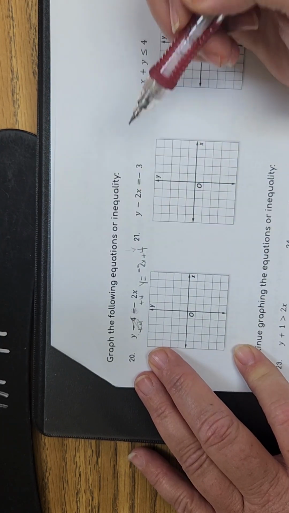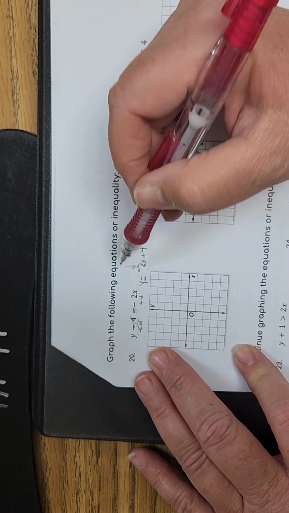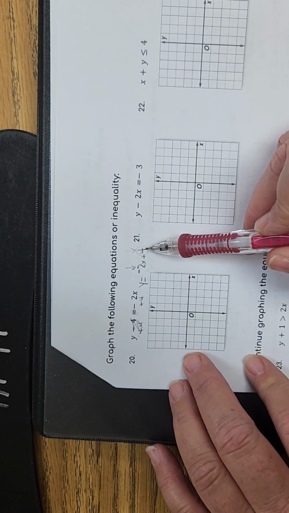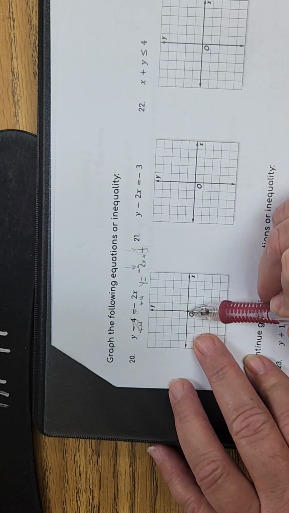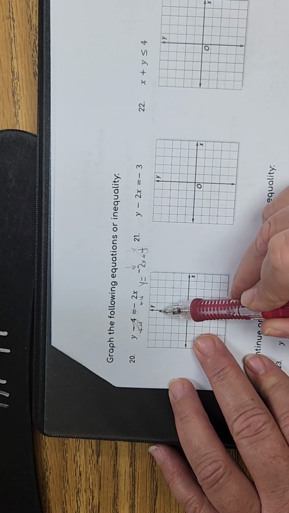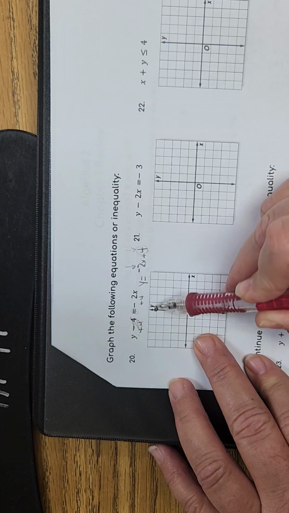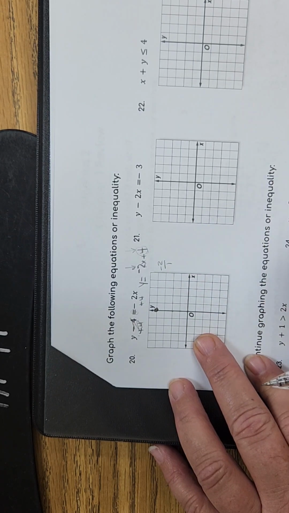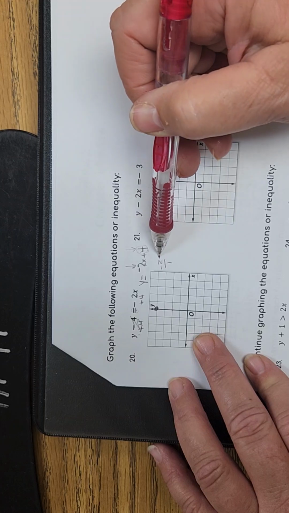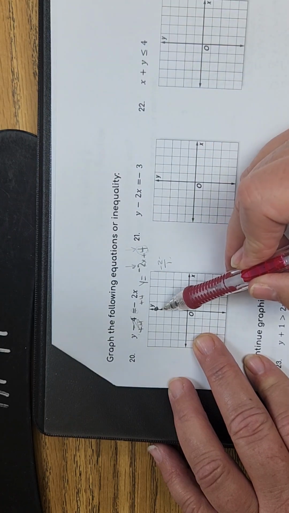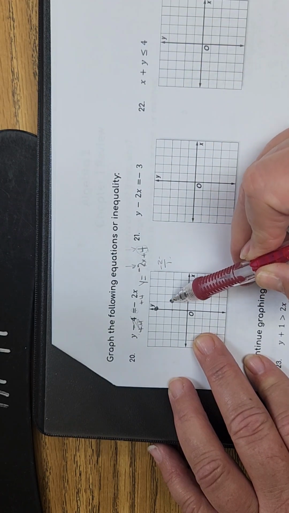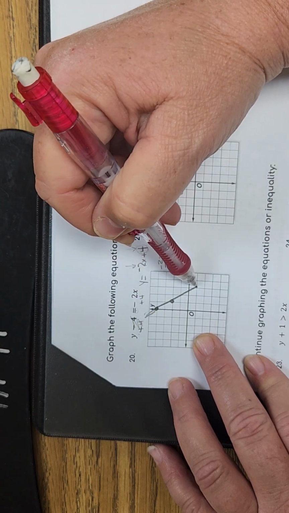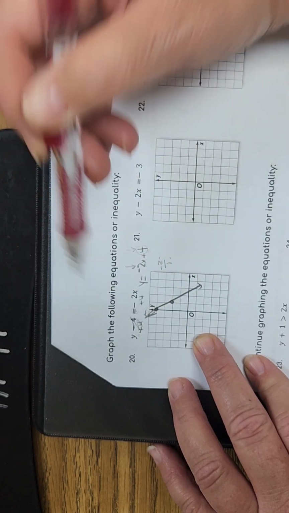This guy right here is our y-intercept, and this guy right here is our slope. So I start right here at my y-intercept. I go up 4, 1, 2, 3, 4, and I put a dot. And then I go to my slope, and it's -2, so I put it over 1, which means I'm going to go down 2, right 1. So down 2, right 1. Put a dot, and then I can draw my line. There we go. Okay?